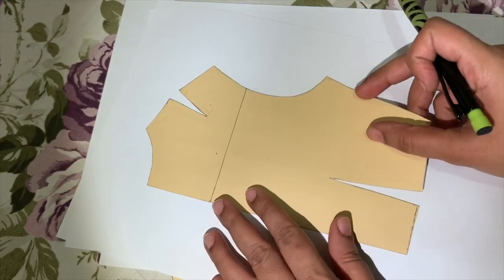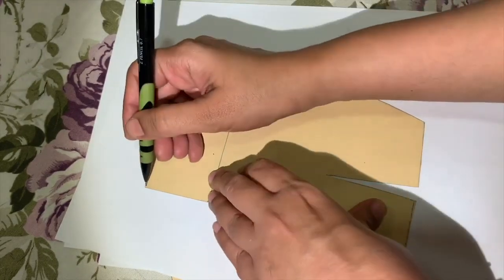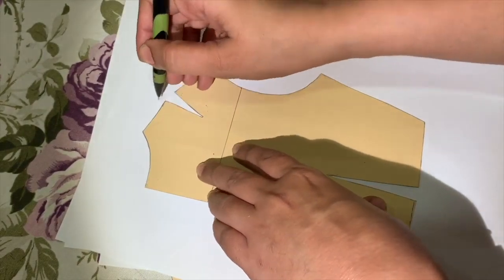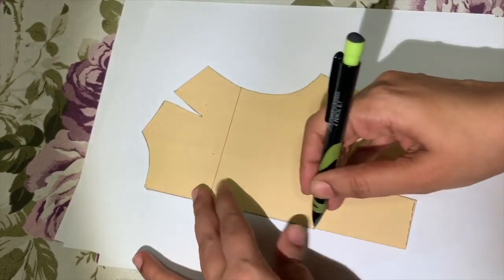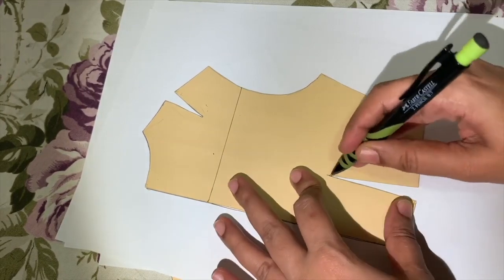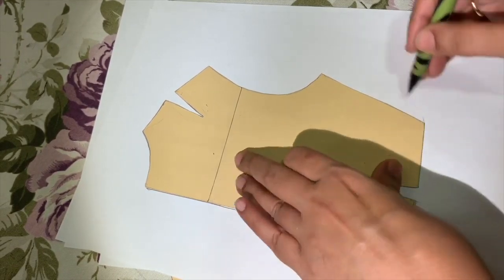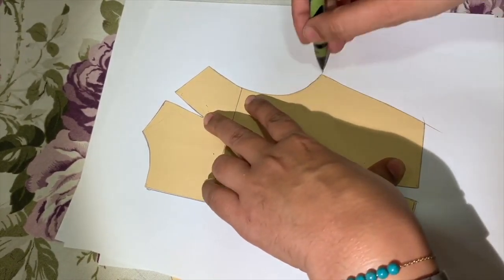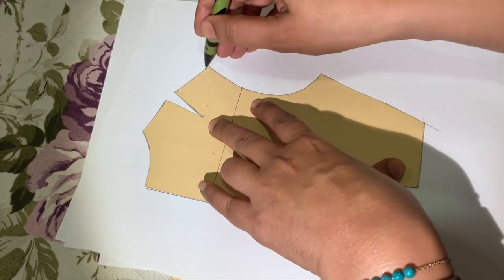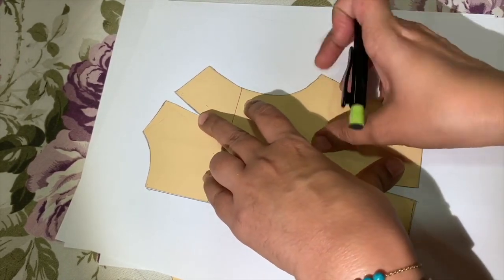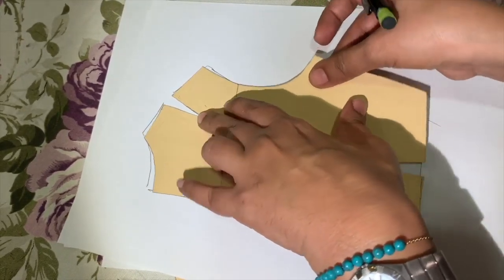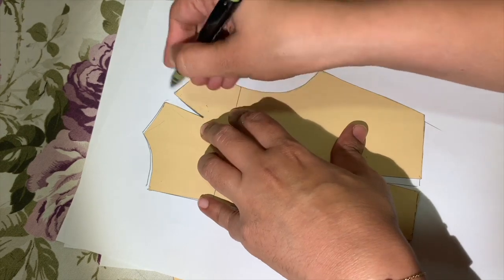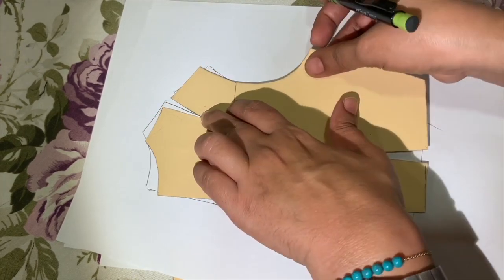Copy your back block, and this pattern you can use for all your designs, because the back we're not changing much. So this is this dart. What you do is simply close this dart, like that.